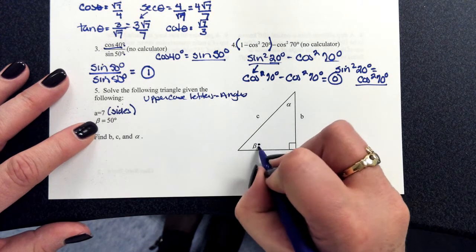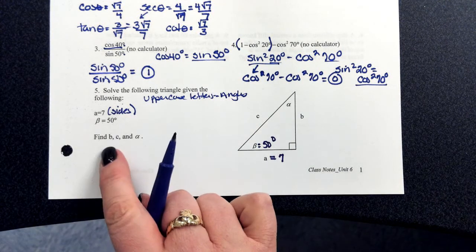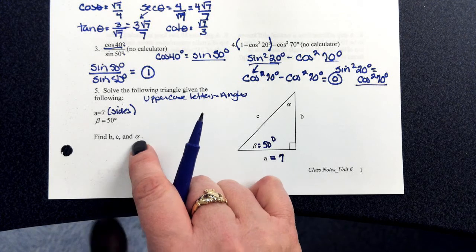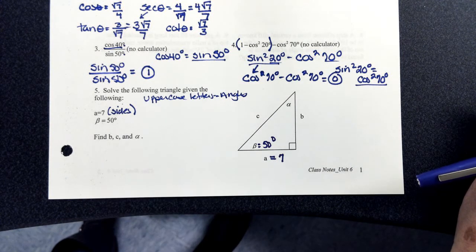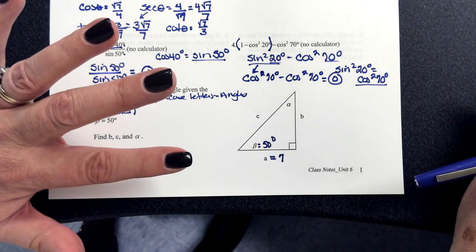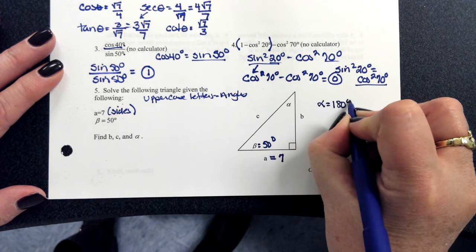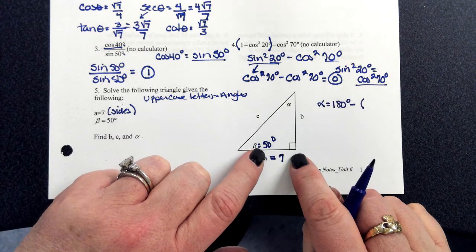Angle B is 50 degrees. They want us to find side B, side C, and angle alpha. Well, first of all, remind me again, what do all three angles add up to equal in a triangle? 180. So I know that alpha has to be equal to 180 degrees minus two of the three angles in this triangle.